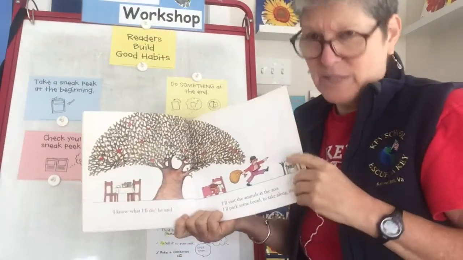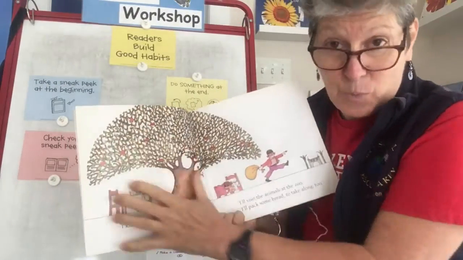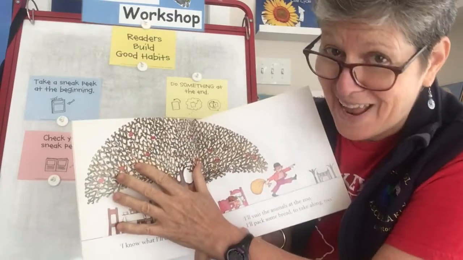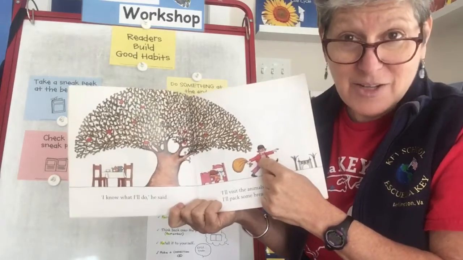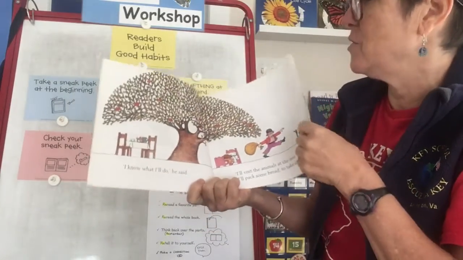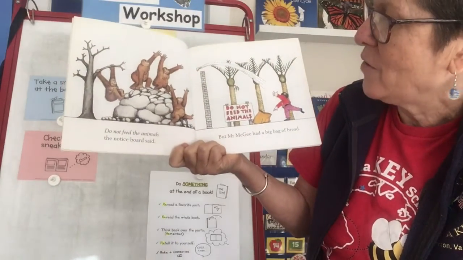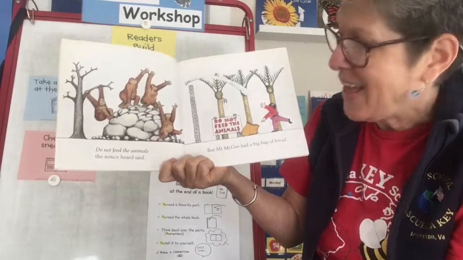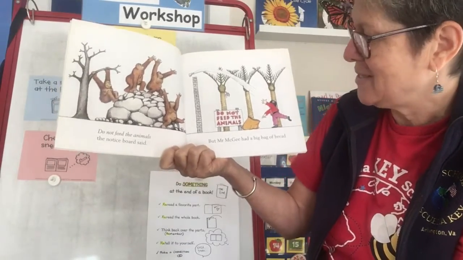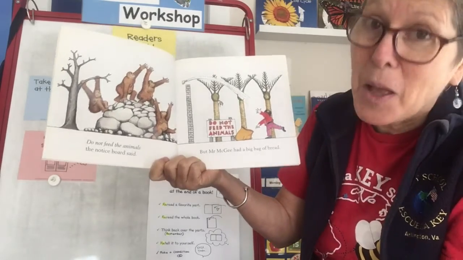So I just want to stop and think, because reading is thinking. The story started off at where he lives, under the tree. It's not his house, but it's where he lives. And he is the main character so far, and he's going off to the zoo. Oh, wow, there's some kind of monkeys. Do not feed the animals, the notice board said. But Mr. McGee had a big bag of bread.